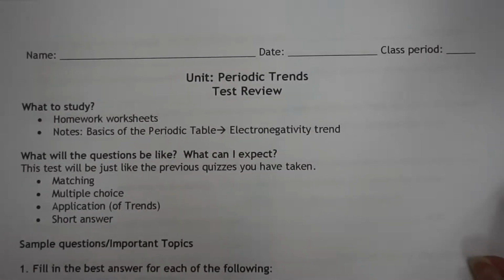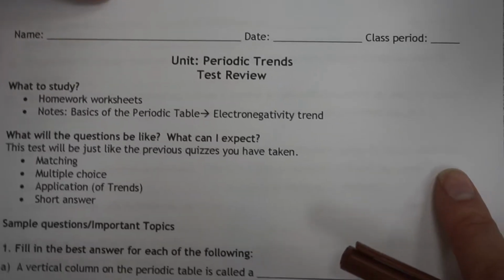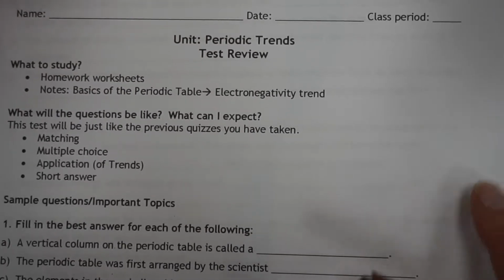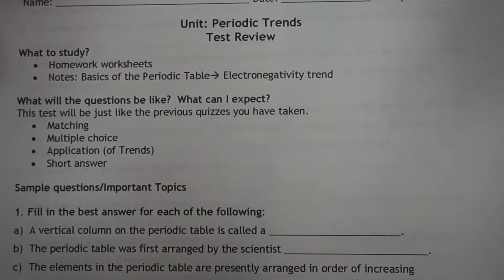All right, children, let's go over the test review, our last test before Christmas break. That way we will be completely done with everything and you will have no homework for the week. So that's good. So let's get started on the test review.